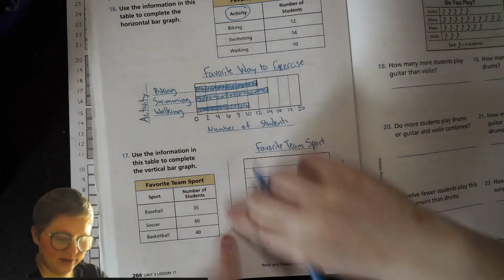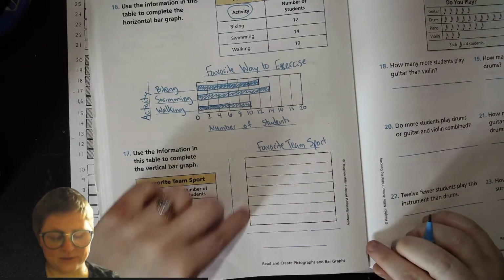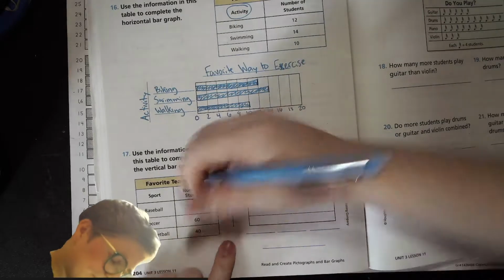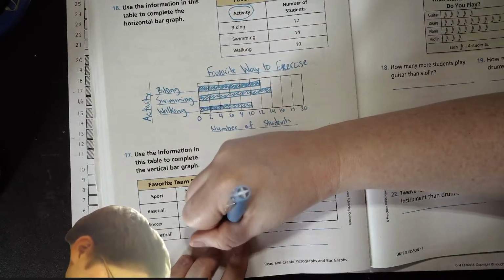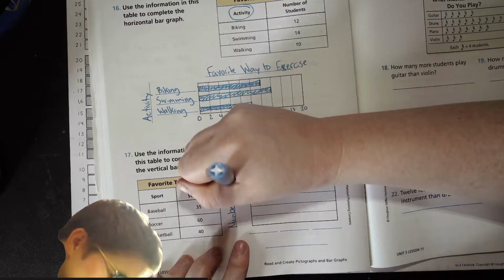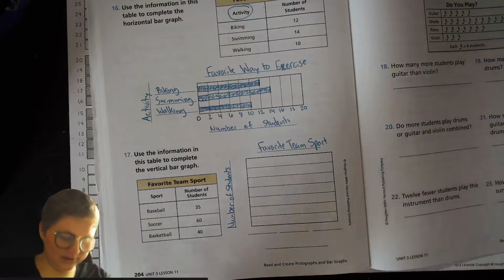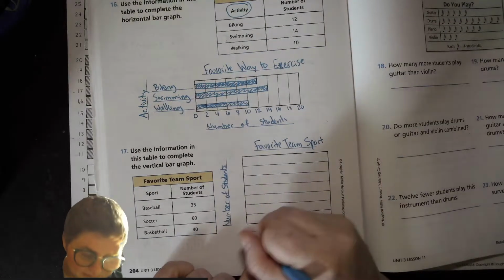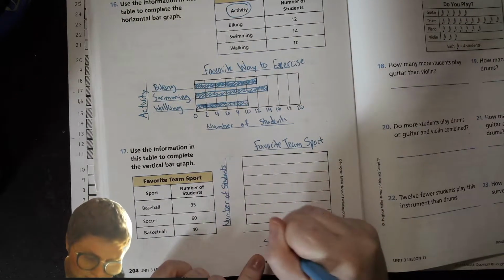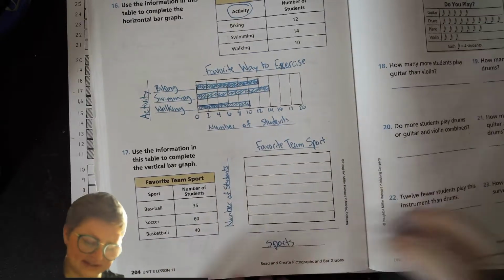Over here, we're going to have our number of students because that's where these lines are to mark the like 0, 10, 20 or whatever, right? So number of students. And then right here, we're going to put our 3 different sports. We have baseball, soccer, and basketball.